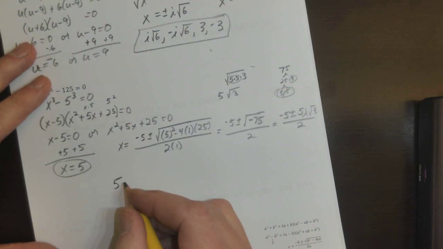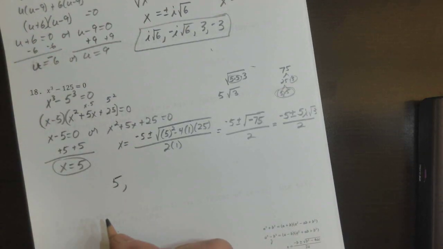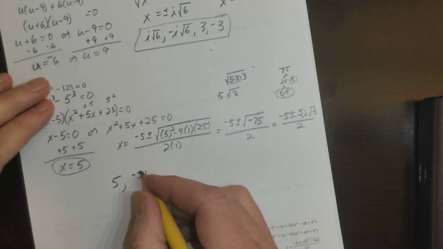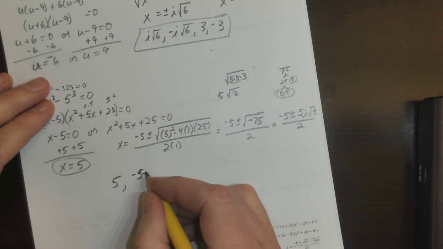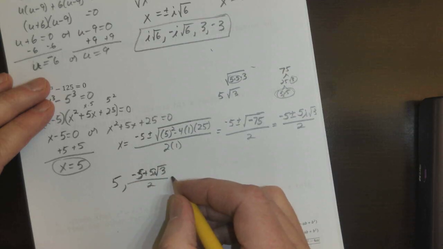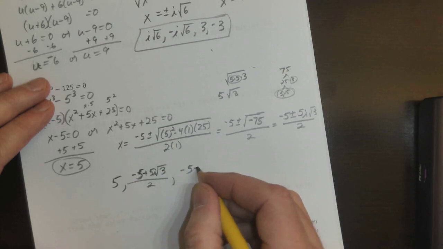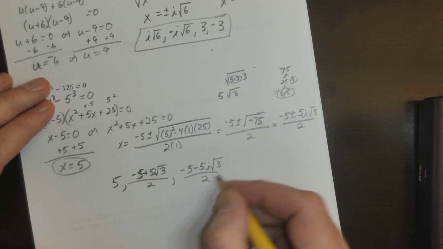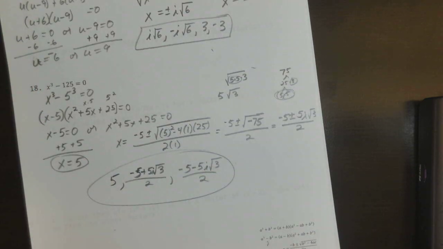So 5 is one of the solutions. Negative 5 plus 5i radical 3, don't forget the i, over 2, and negative 5 minus 5i radical 3 over 2. There's my solutions. All right, guys, all set there.